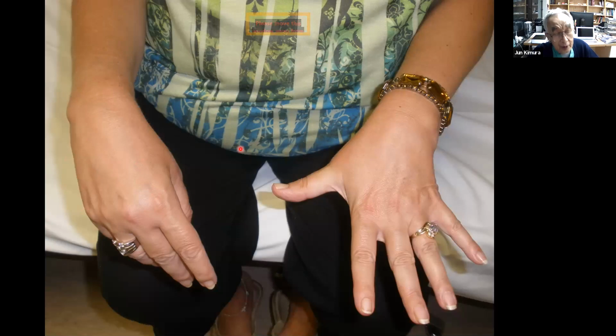And that usually indicates, yes, this is the radial nerve, but it is the posterior interosseous nerve after the takeoff of the branch of the radial nerve which innervates extensor carpi ulnaris, all right?